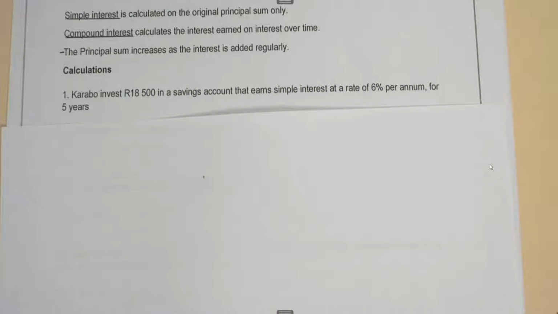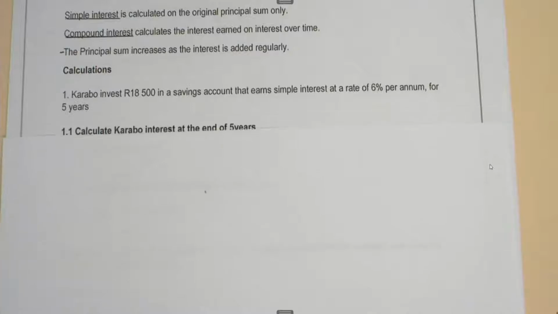The interest rate here is 6%, the time, which is the period, is 5 years, and the principal sum is 18,500. Remember, Karabo wants to earn a certain amount of money on this money invested. So let's look at how to calculate the interest at the end of 5 years.